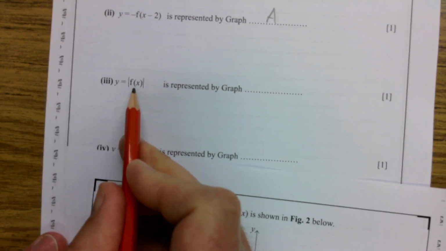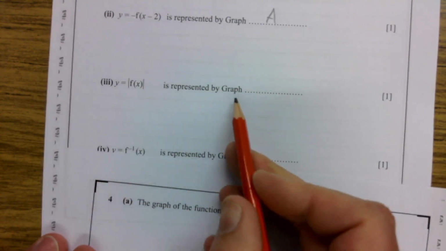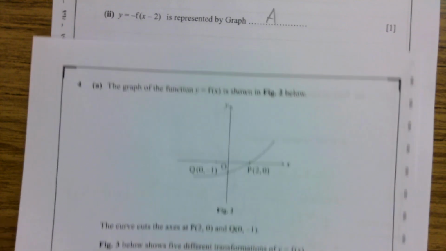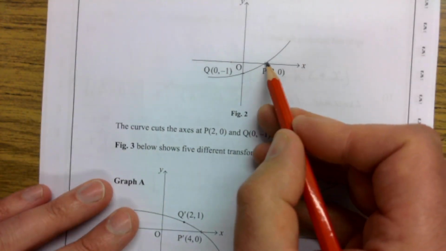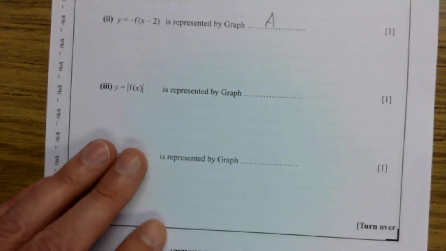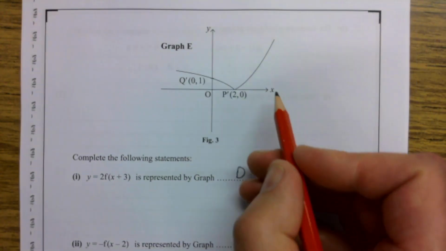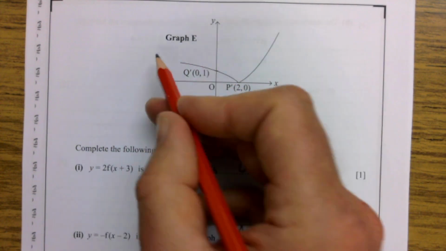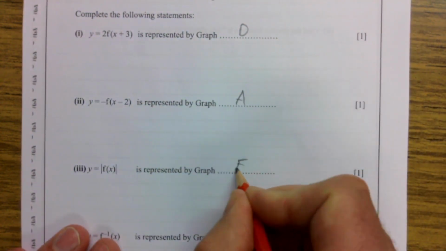That's modulus of f of x, and let's take a wee look at this one. What's going to happen is it's going to come down here, and then anything that's below the graph is going to go up like that. So it's actually none of those, but it's going to be graph E. So hopefully you can see where that one's come from. It's come there and moved back up to there.